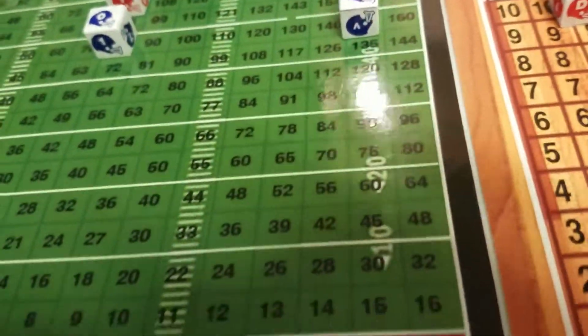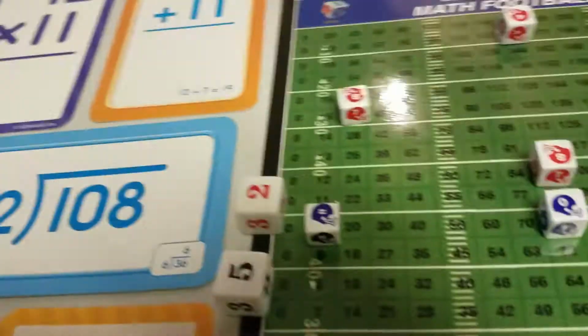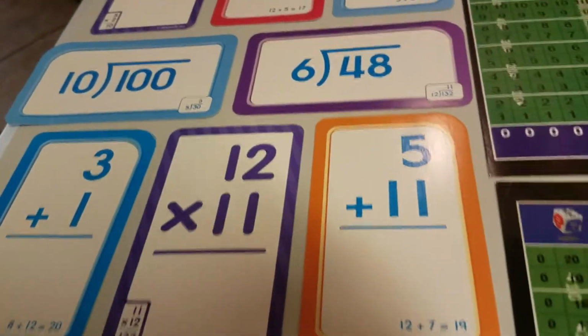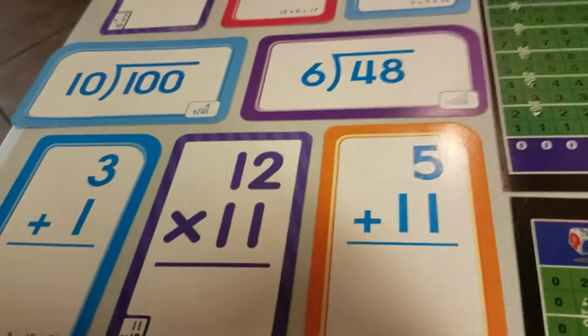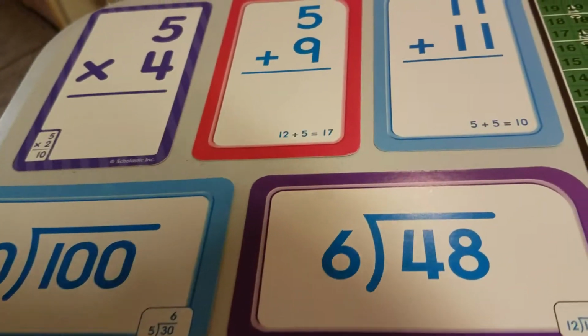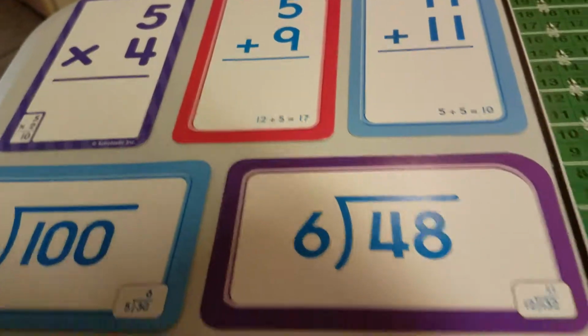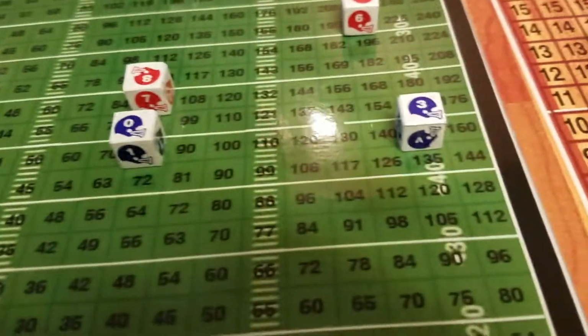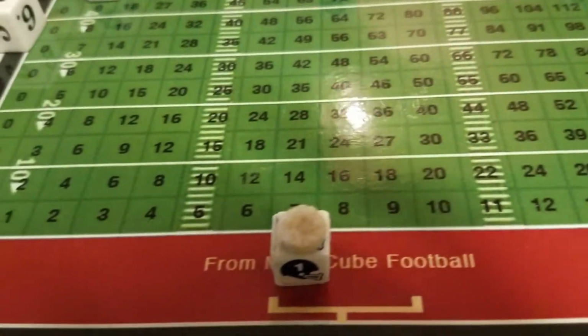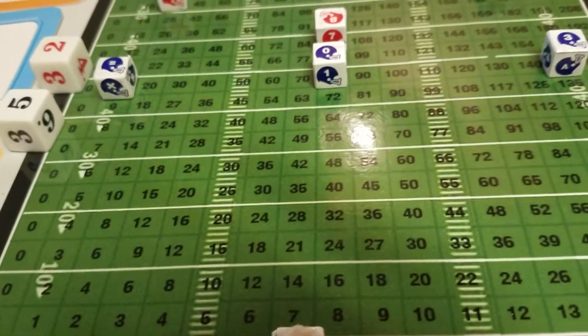You start by giving the offense 4 equations, 1 equation per student. You have answers on the back of flashcards. You can have an answer key for a worksheet or whatever. In order to be able to roll the black die and move your cube, you have to get the equation right. Let's say all 4 of them got the equation right.